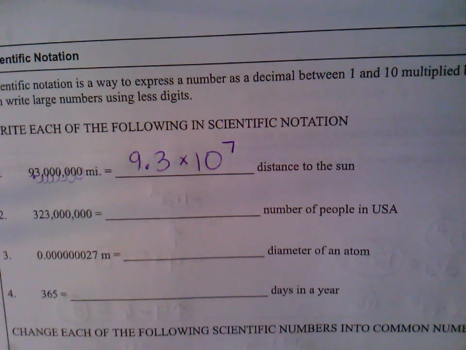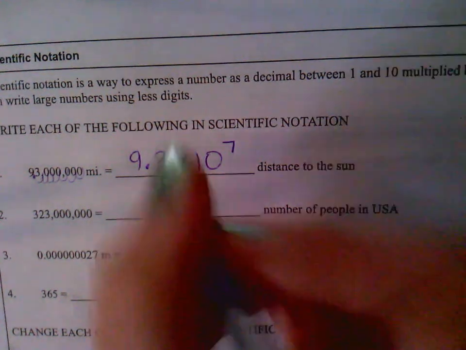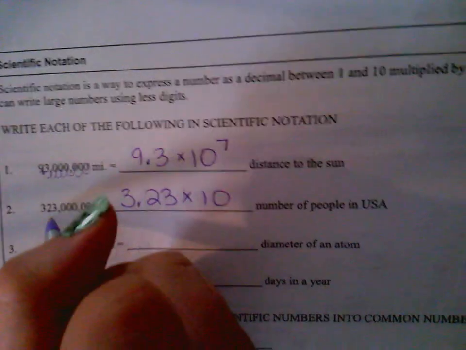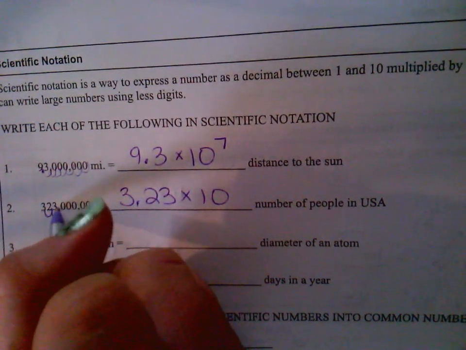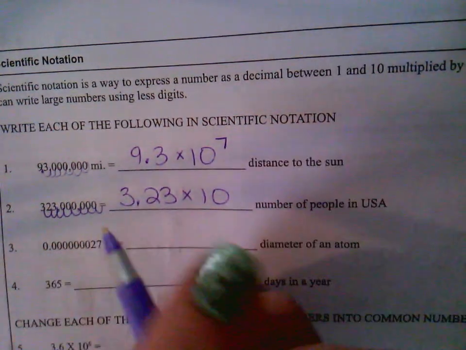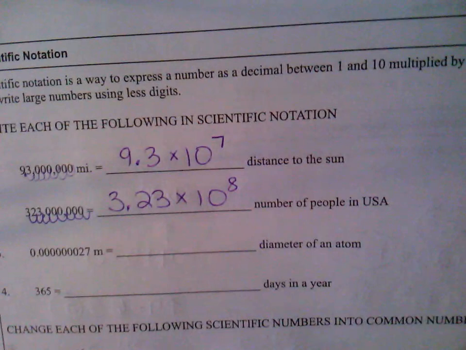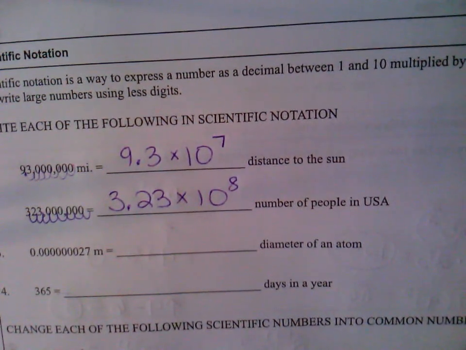How do I truncate 3.23? And times 10 to what power? So think about how many times will you swoop your decimal point to go to the right? 1, 2, 3, 4, 5, 6, 7, 8, 10 to the 8th. Yes. Has people seen this before?